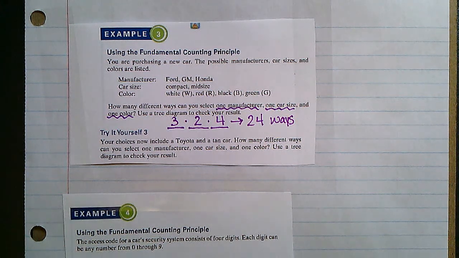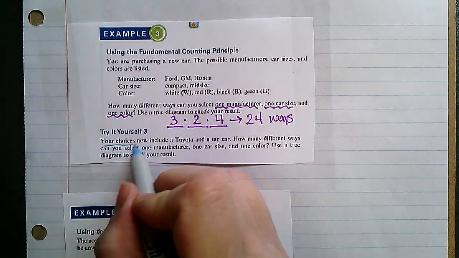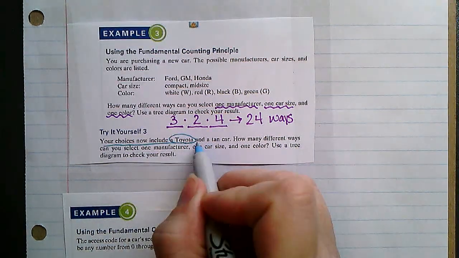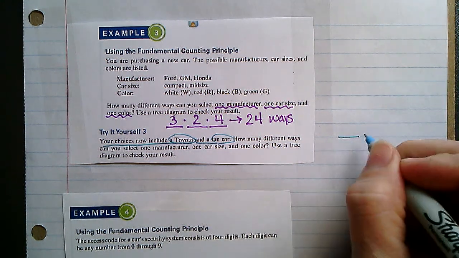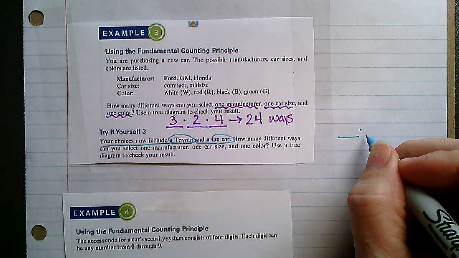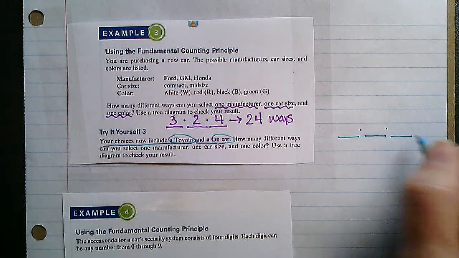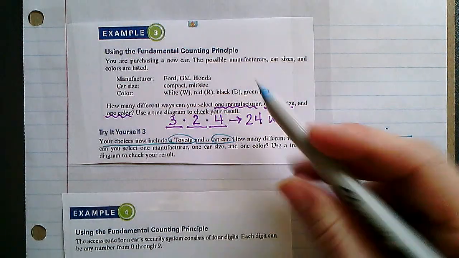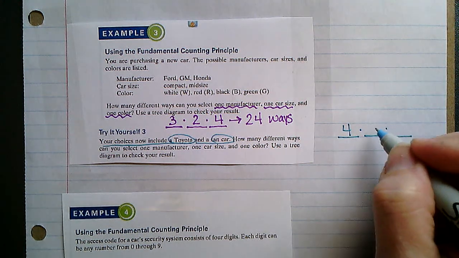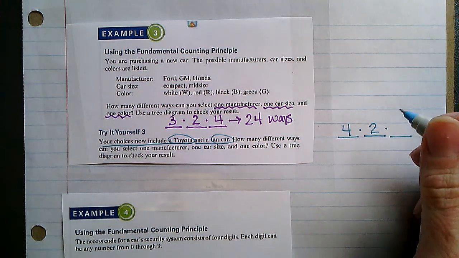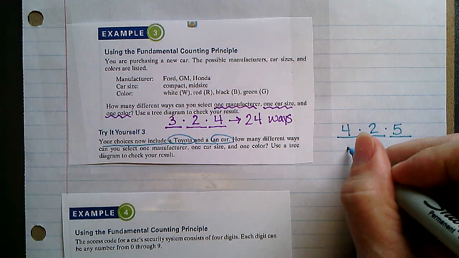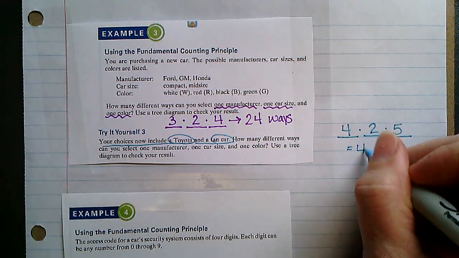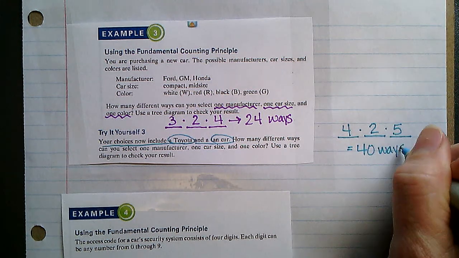Okay, so now we're going to change the problem a little bit. Now your choices include a Toyota and a tan car. So we still have the same number of decisions, manufacturer, size, and color. But now I have 4 choices for the manufacturer. I still have 2 choices for the size, but I have 5 choices for the color. So that's going to give me a total of 40 different ways for me to choose a vehicle.